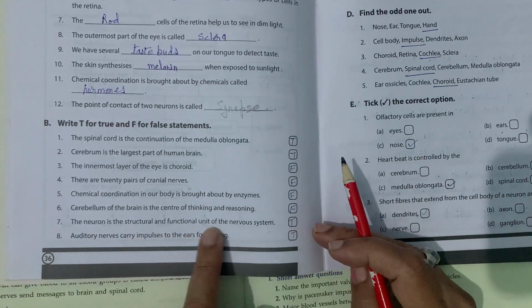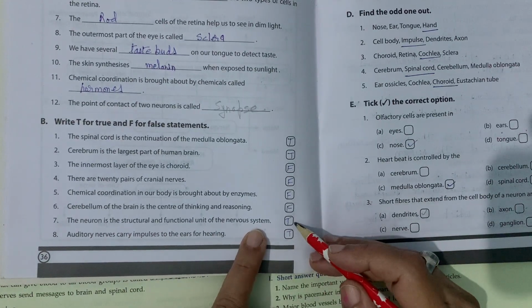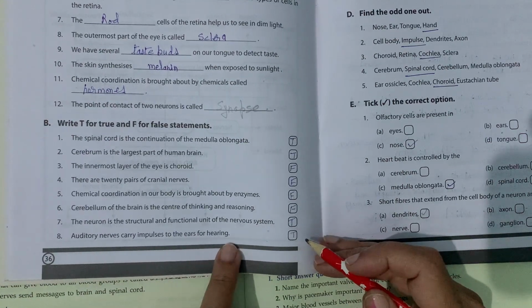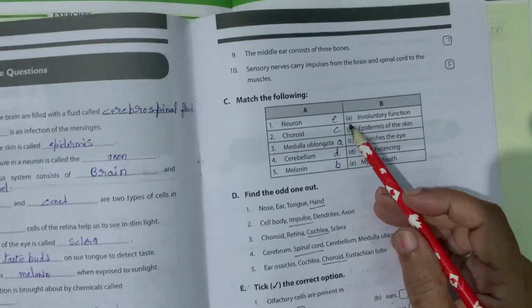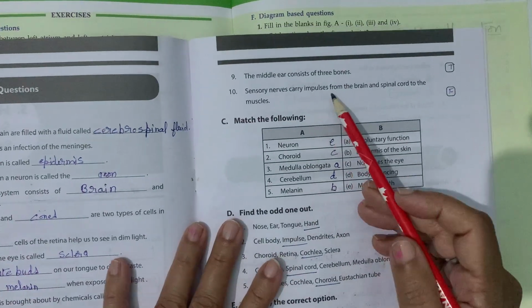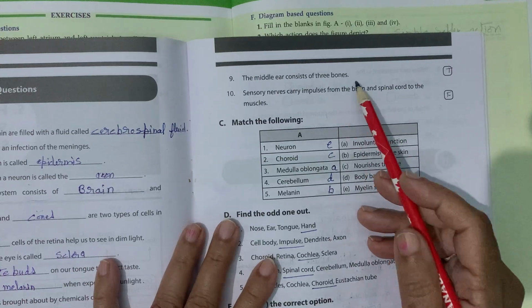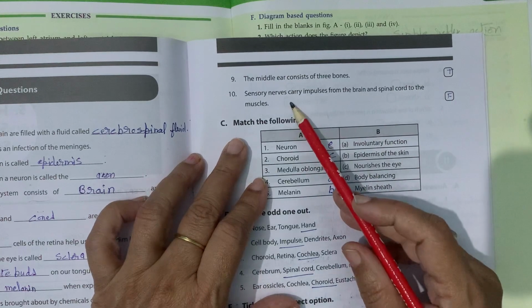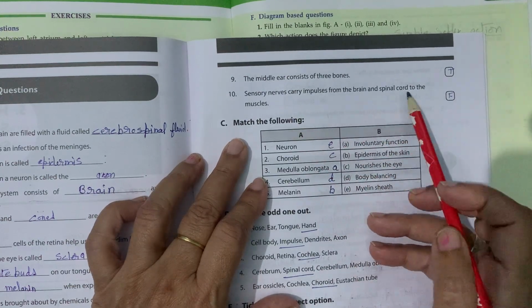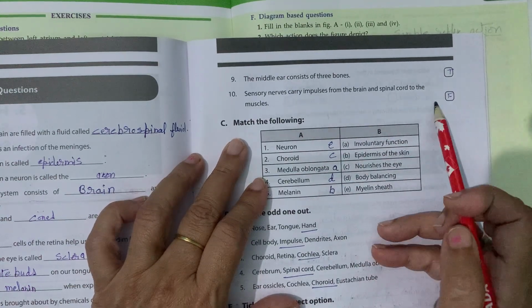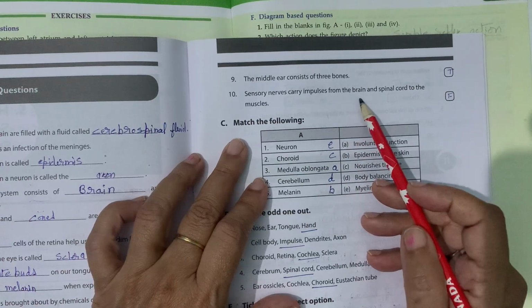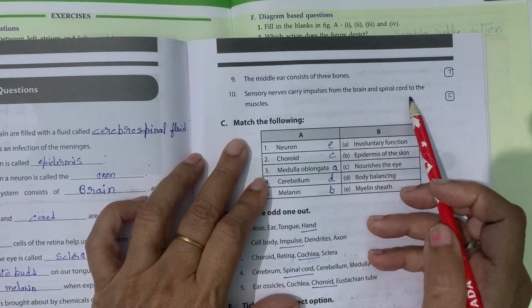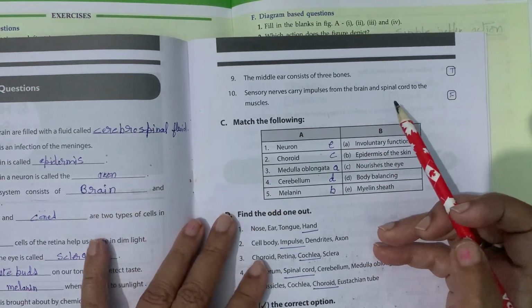Neuron is the structural and functional unit of the nervous system. Yes, it is true. Auditory nerves carry impulses to the ear for hearing. Yes, auditory nerve for hearing. The middle ear consists of three bones. Yes, it consists of three bones: malleus, incus, and stapes. Sensory nerves carry impulses from the brain and spinal cord to the muscles. No, sensory nerves carry impulses from sense organs to brain and spinal cord. From brain and spinal cord, motor nerves carry impulses.